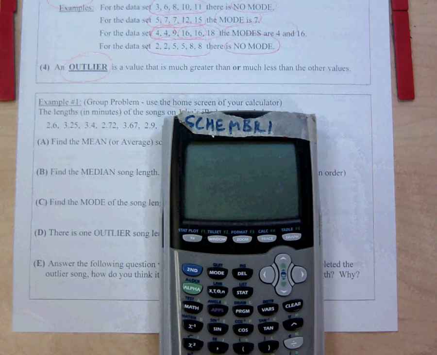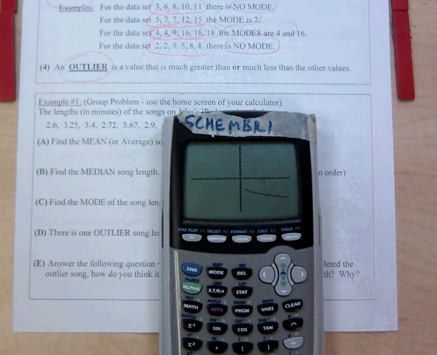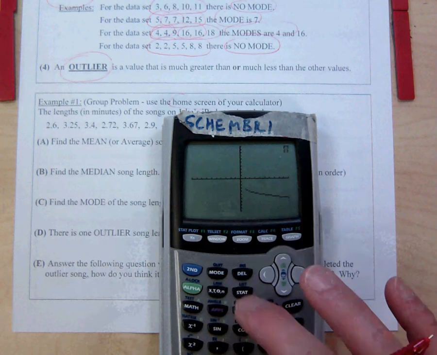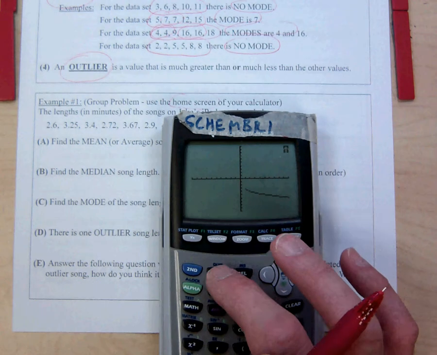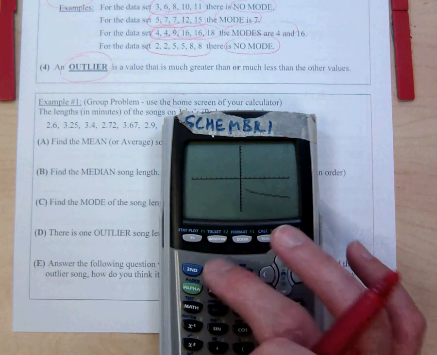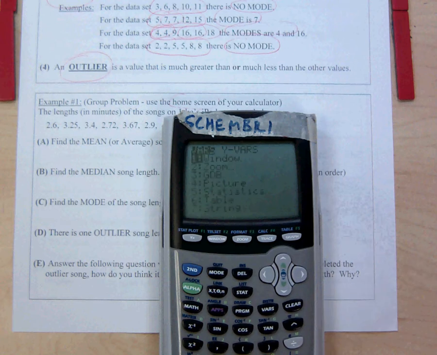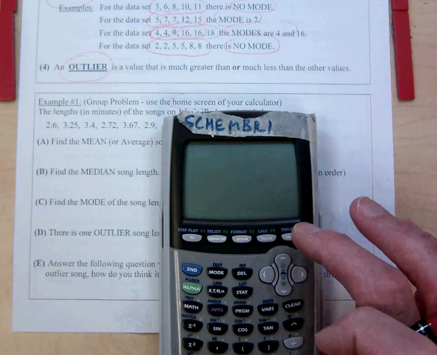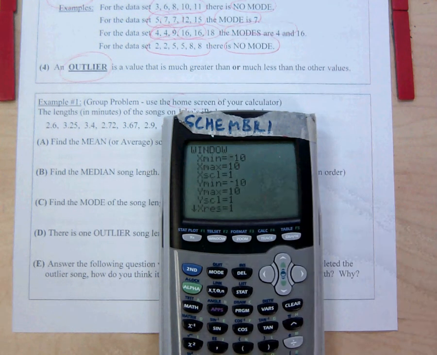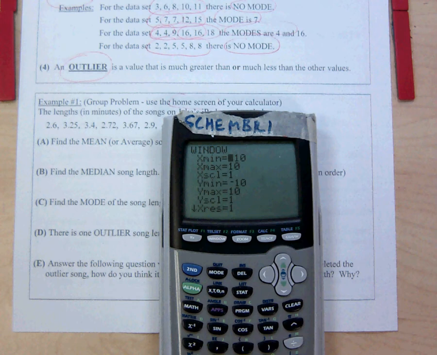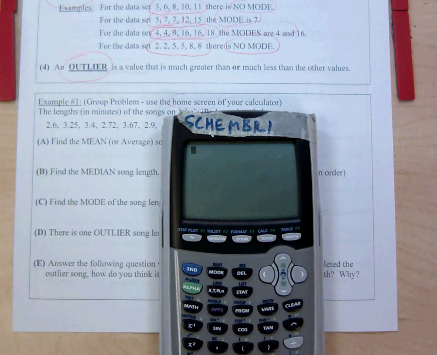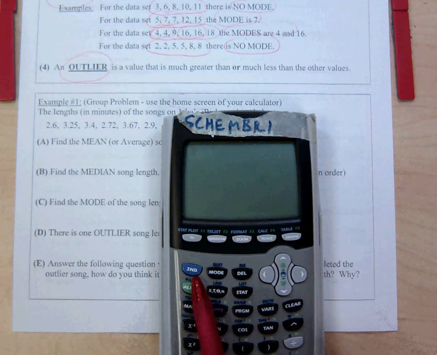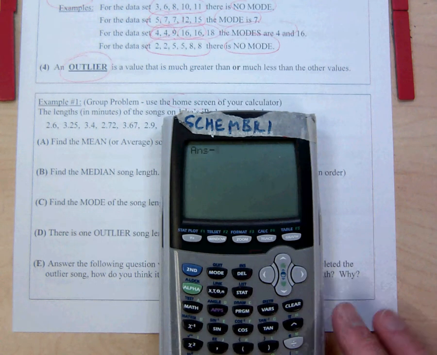And if you're ever anywhere else, suppose you're on the graph screen, how do you get back to your home screen? Second, quit takes you back to the home screen. Suppose you're on some random menu. How do you get back to the home screen? Second, quit. Got it? So second, quit always takes you back to your home screen. Is that clear? And where's second, quit? Second, mode. All right, so anyway.